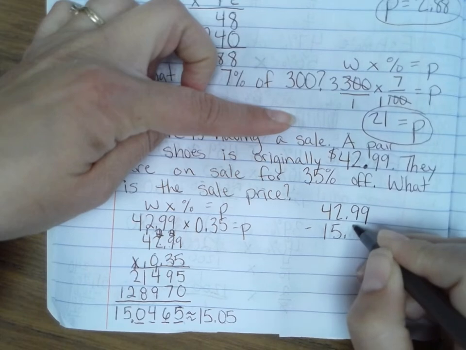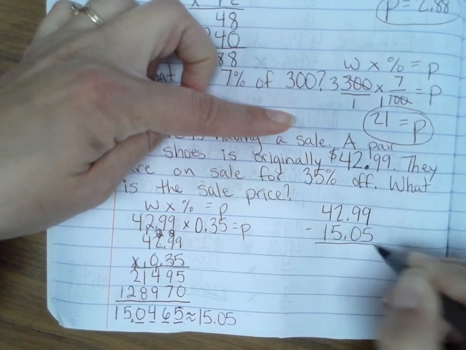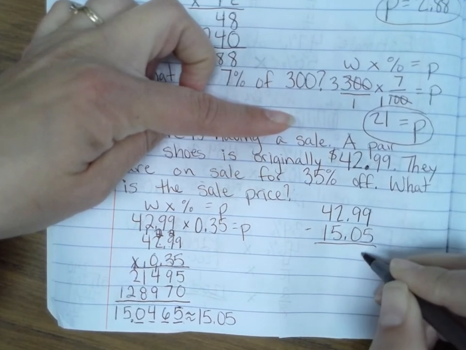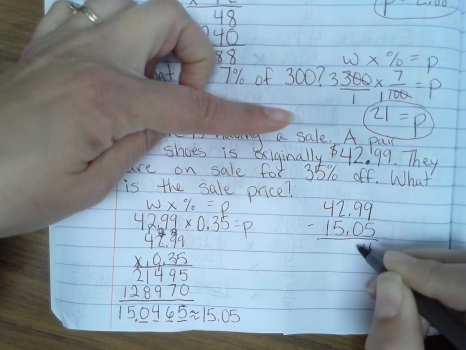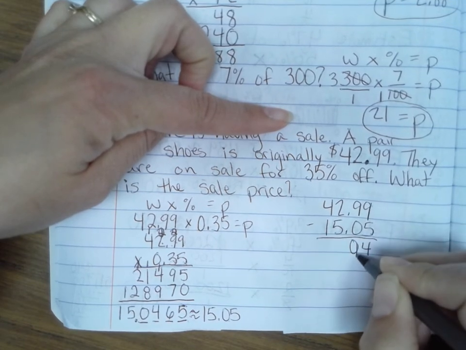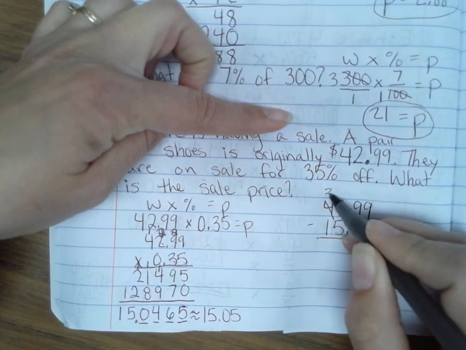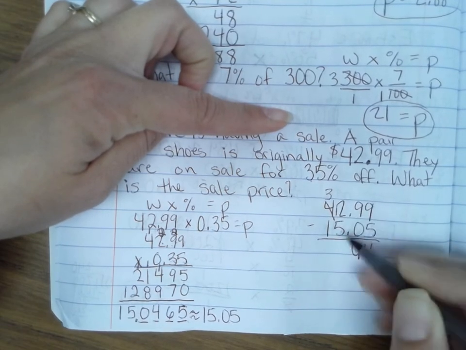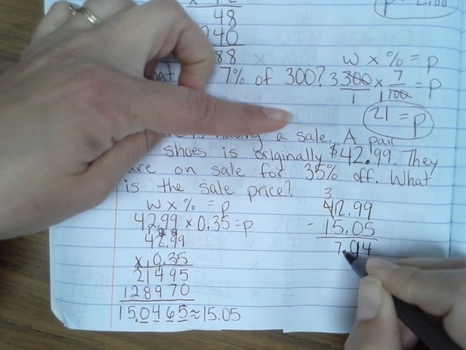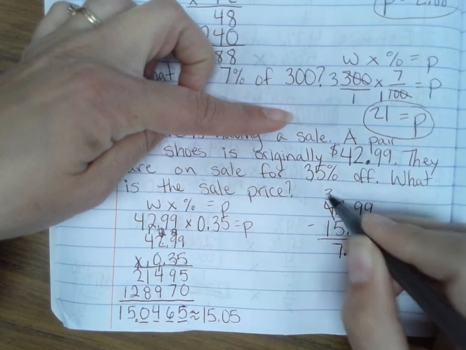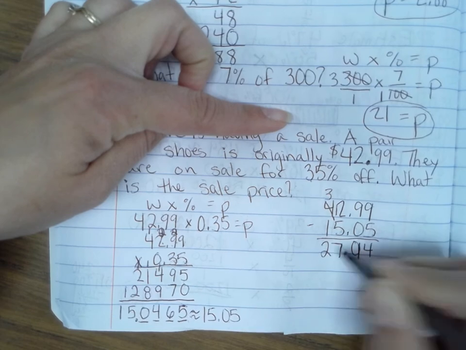So minus my discount. 9 minus 5 is 4. 9 minus 0 is 9. 2 minus 5 I can't do, so I have to borrow. 12 minus 5 is 7. Remember your decimal place here. 3 minus 1 is 2.